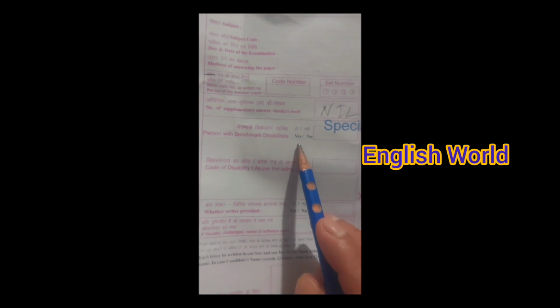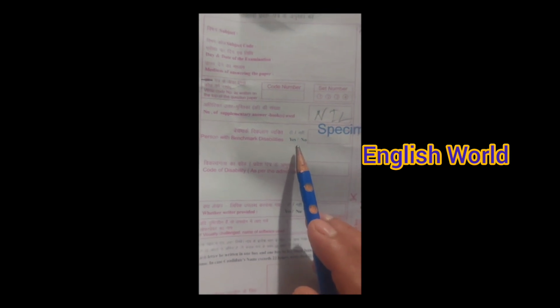And next, the number of supplementary answer books used. You don't need to do anything, just leave that space. After the end of the exam, whenever the warning bell has rung, if you don't take any extra loose sheet, you need to write down NIL. NIL means nil. Okay, and then person with benchmark disabilities. Are there any students who come under PWD, I mean person with disability?